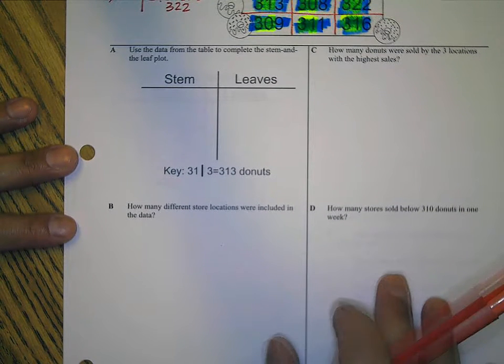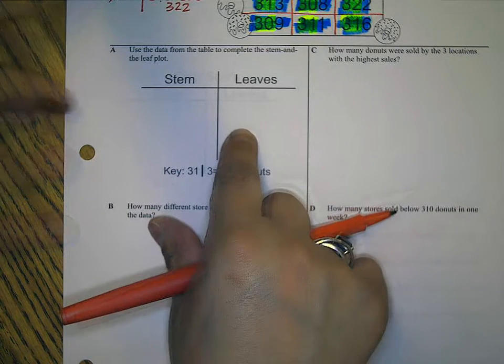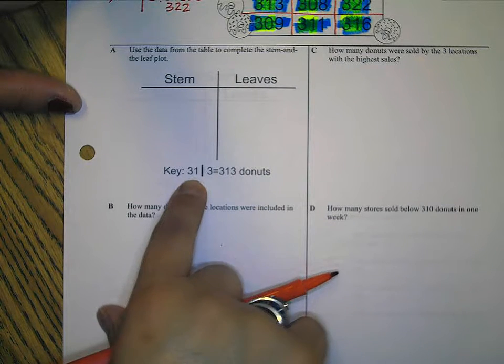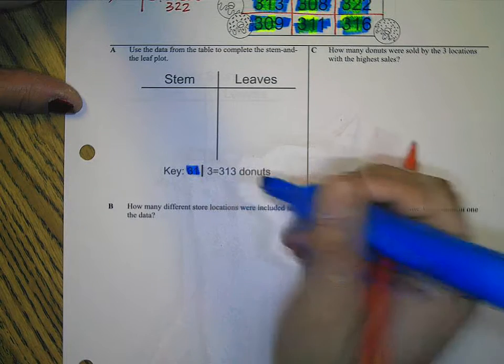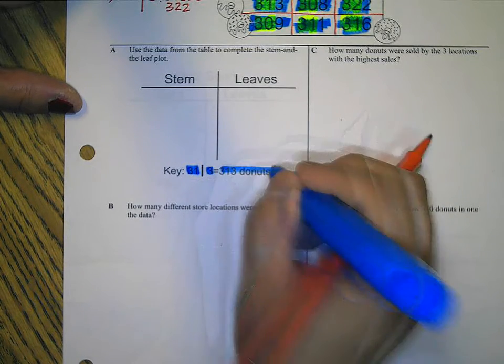Letter A. Use the data from the table to complete the stem and leaf. So now I'm going to start here. My key, notice how they're telling me already, it's already there. My 3|1 equals 313. My 313 equals 313 donuts.